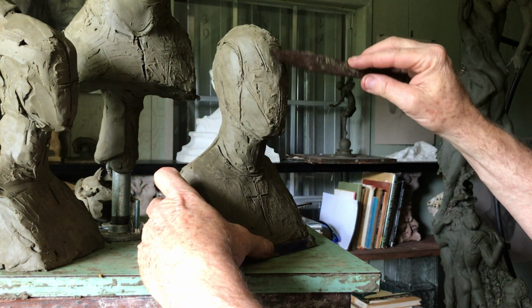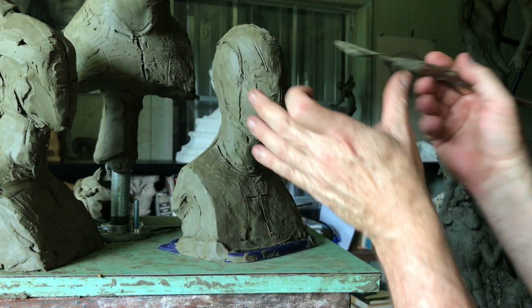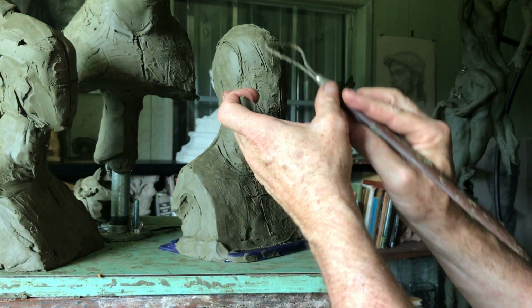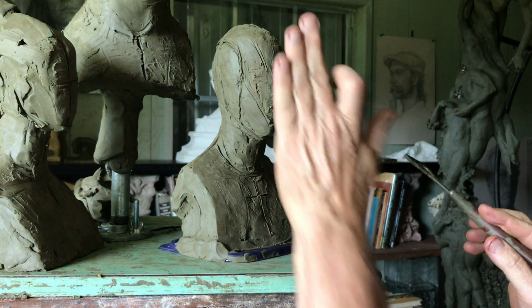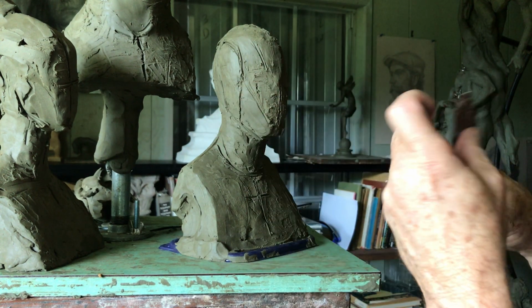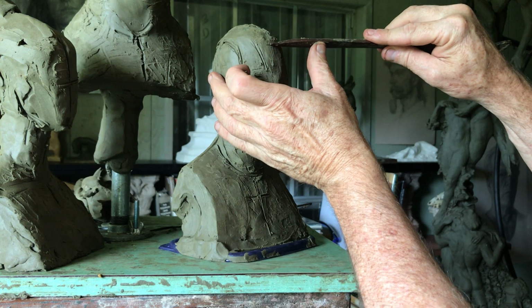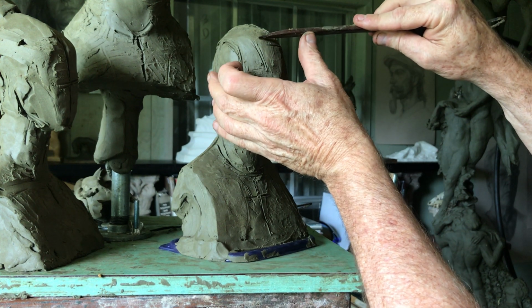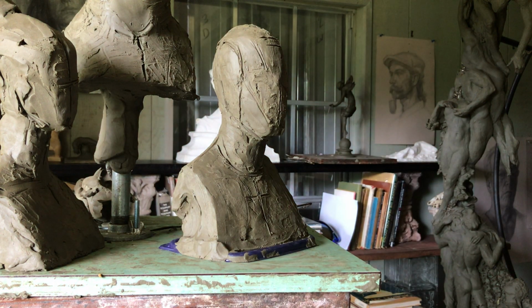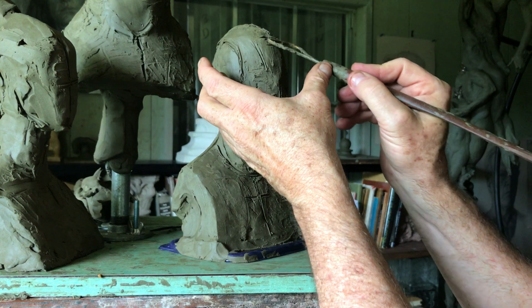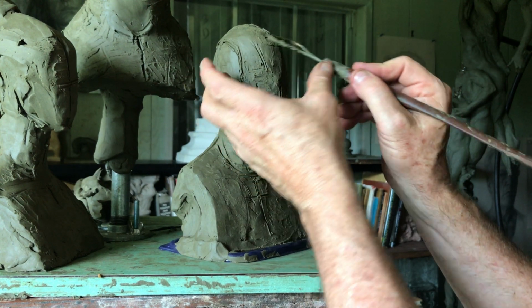So men's skulls, this area tends to tip back more than on women. Women, it will go more toward the vertical. But in both of them, there's a little plane up here that always, not always, but very often catches a highlight. And it's right around where the hairline is.